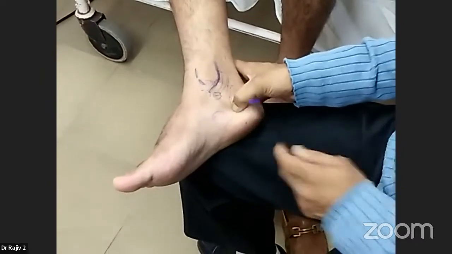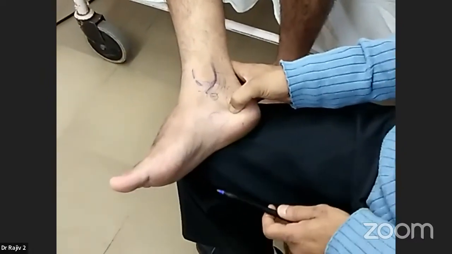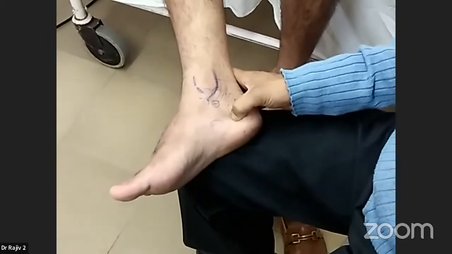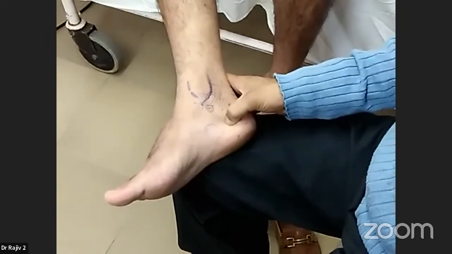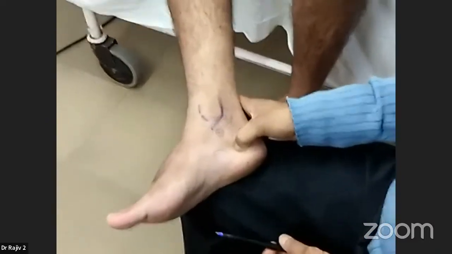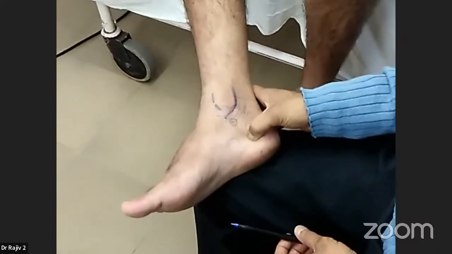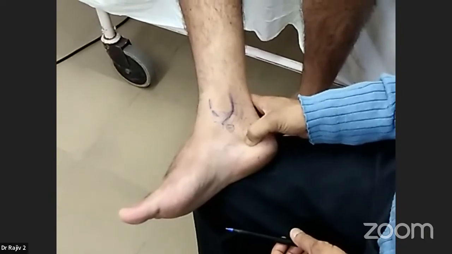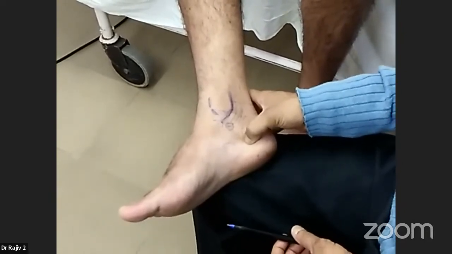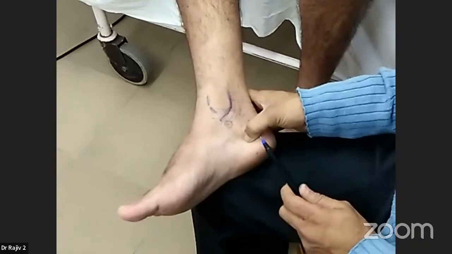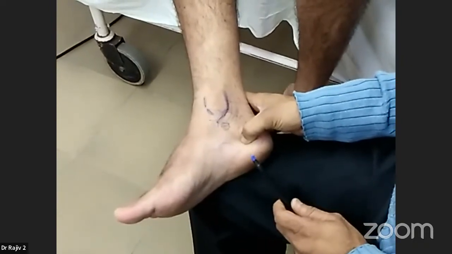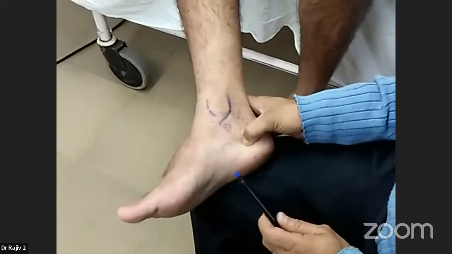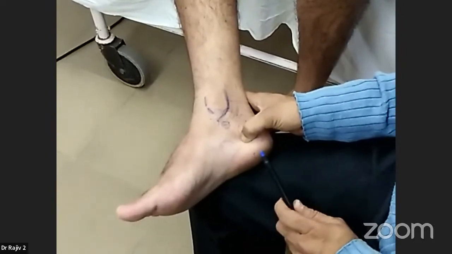This point where my thumb is, I hope all of you are able to see. If you have any problem, stop me in between. As I said, this should be a dialogue. Okay. So my thumb is at what is called a soft spot of the heel. This is the soft spot of the heel. And if this spot is tender, that means this patient has got neuritic variety of plantar heel pain.